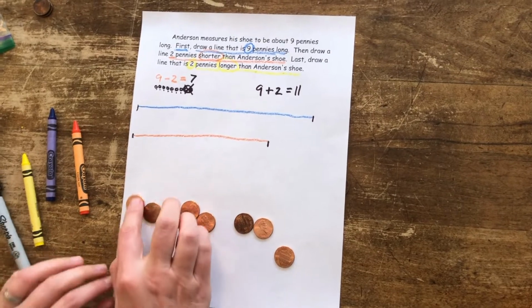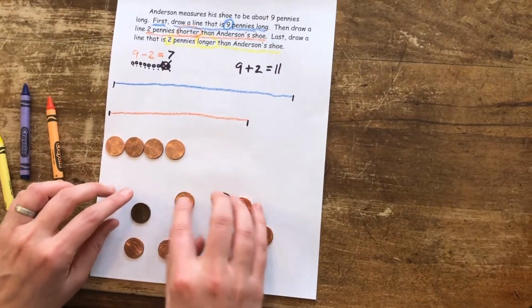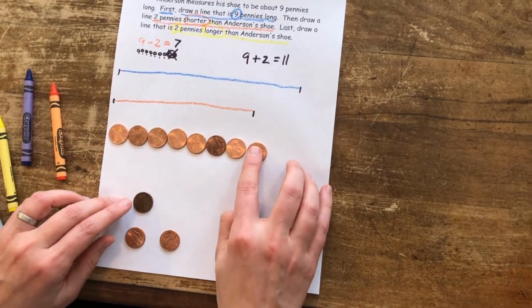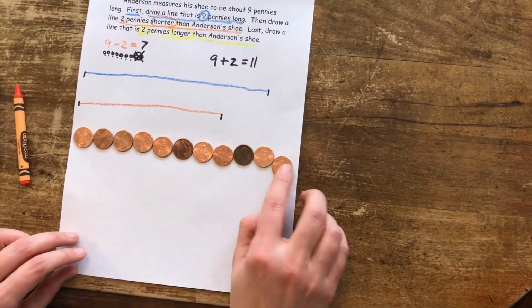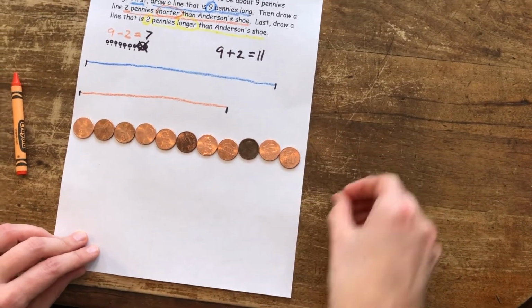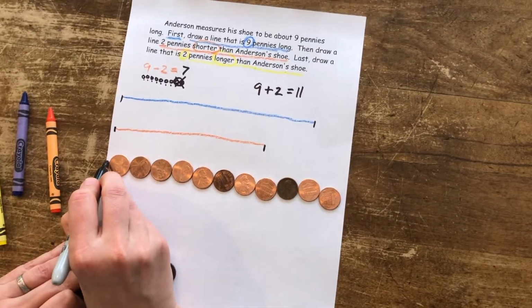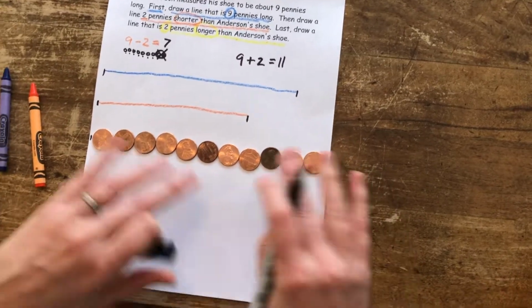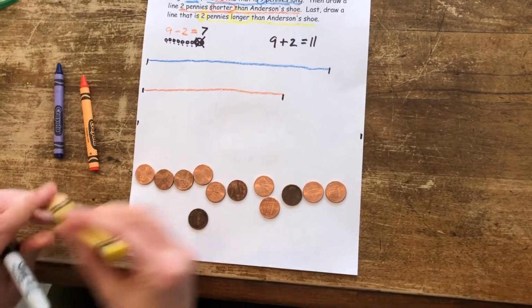I hope I have 11 pennies. Let's try it. 1, 2, 3, 4, 5, 6, 7, 8, 9, 10, 11. Oh, there's a penny underneath here. Don't need that one. 11. All right, my friends, draw that little line at the very beginning. Draw that little line. Try and keep your pennies straight at the end. And then slide those pennies out of the way and draw your line across.